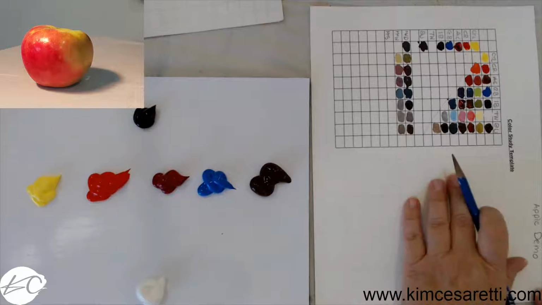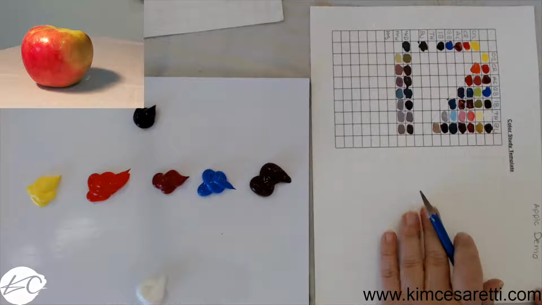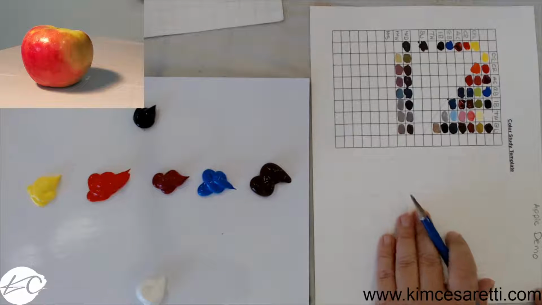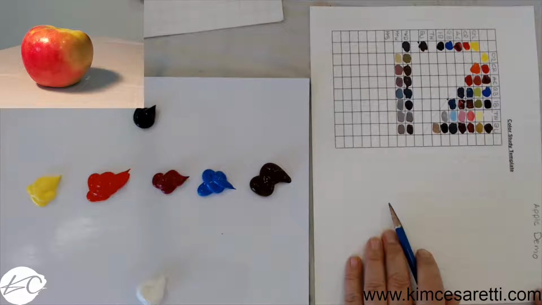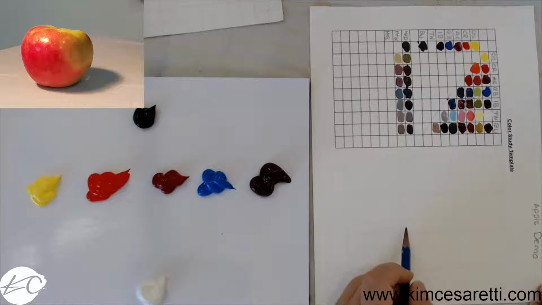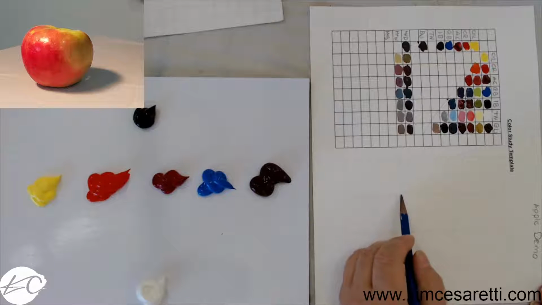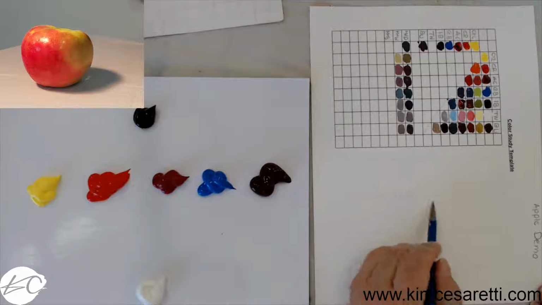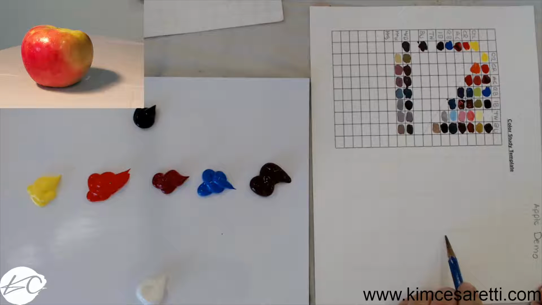The photograph I have posted isn't quite as wide in proportion, but we can modify it. What we want to do is make sure that we have enough room for the shadow and the apple itself.